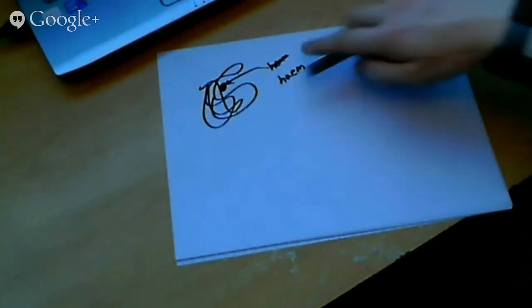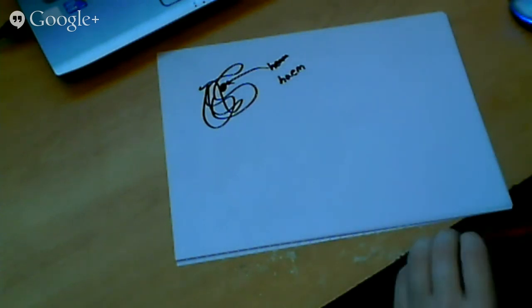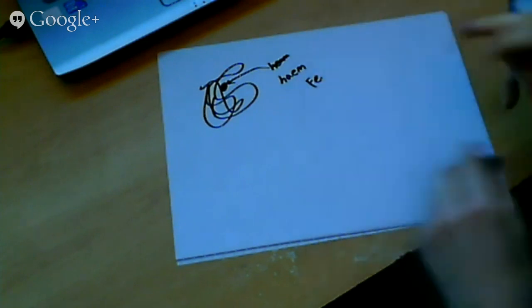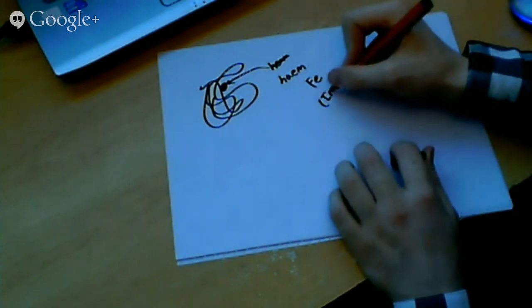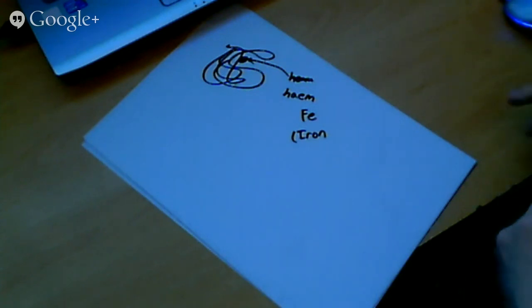Right. Anyway, back to proteins. Prosthetic group, that is something that is permanently attached and will have the effect. So this is the iron in it. There. That's what has the effect.